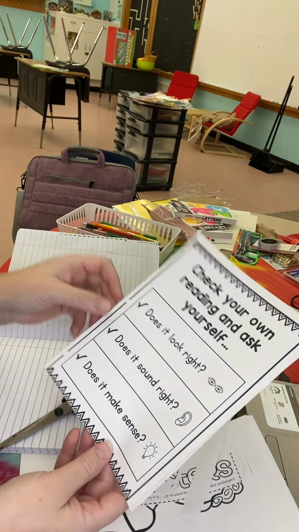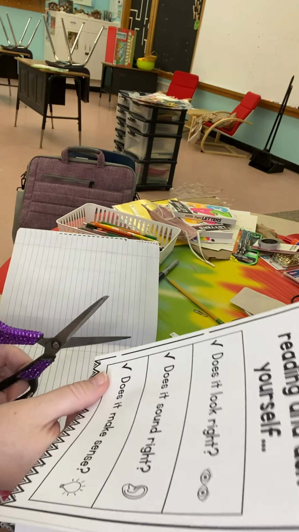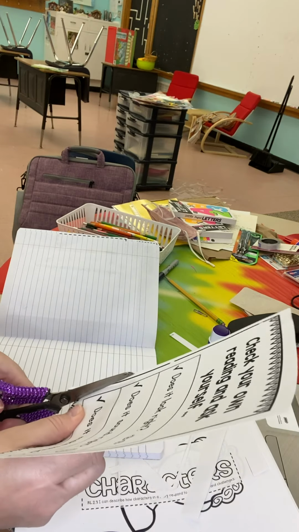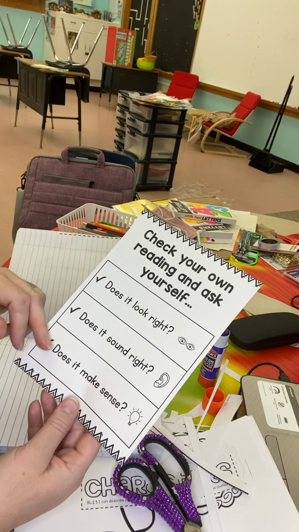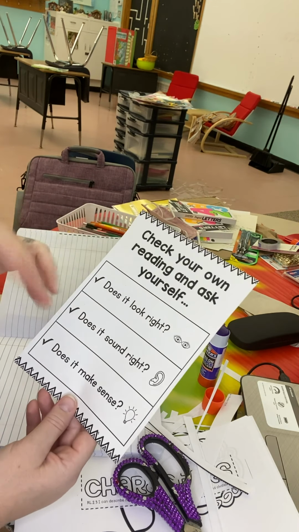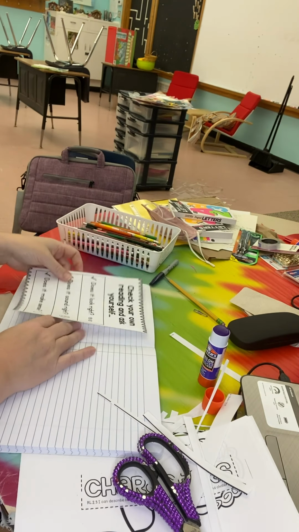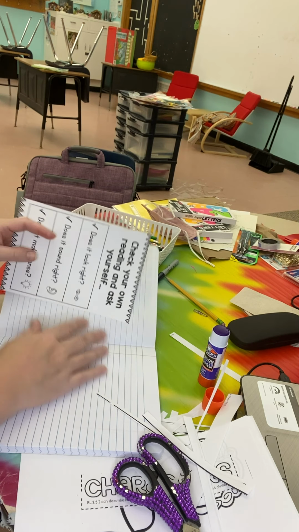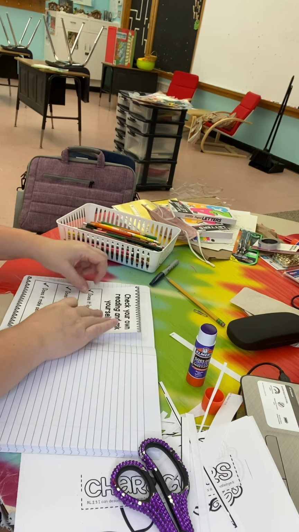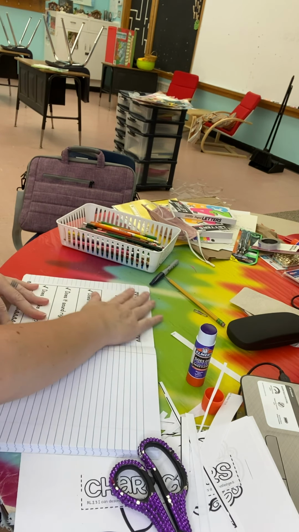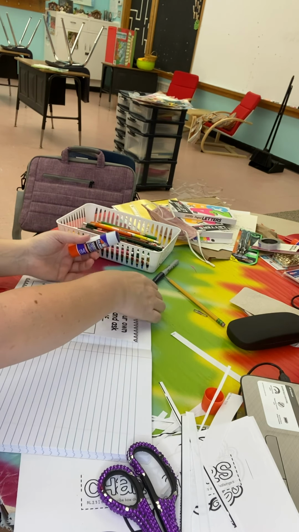Okay, this one says, check your own reading and ask yourself, does it look right? Does it sound right? Does it make sense? So cut it out so that it'll fit on the page. If you want, you can color this first. If you want to do each row a color, or if you want to color the items, it's up to you. If you want to color the borders, totally up to you. But we're going to glue it right here on this left side. Make sure your corners are glued down.